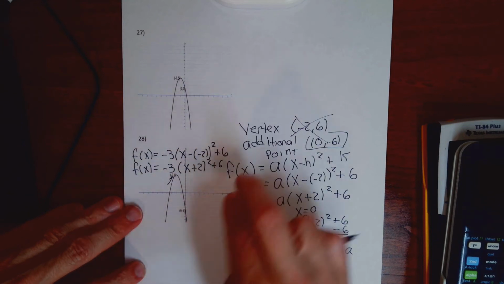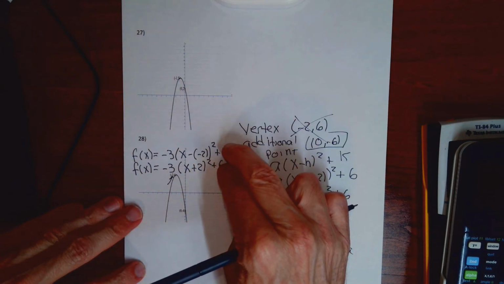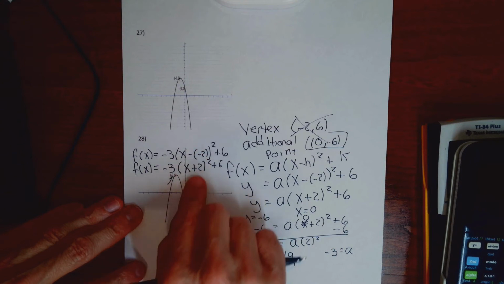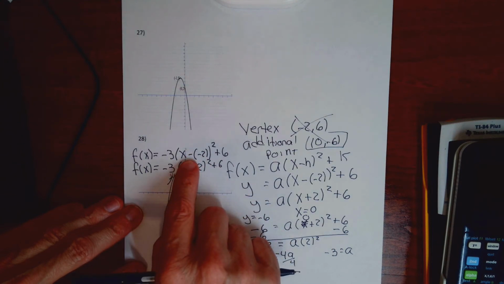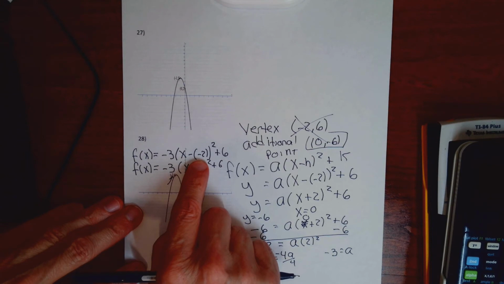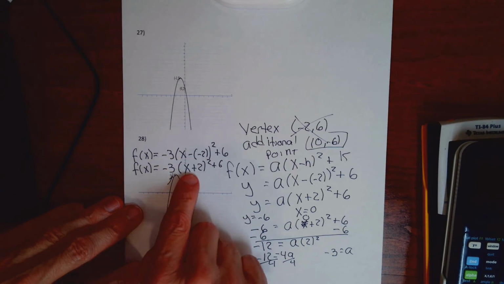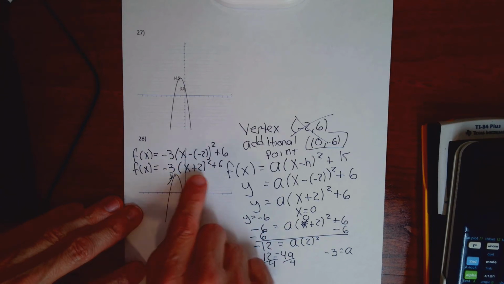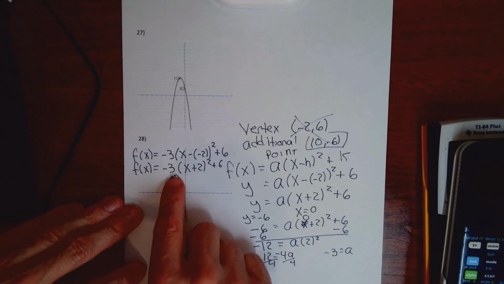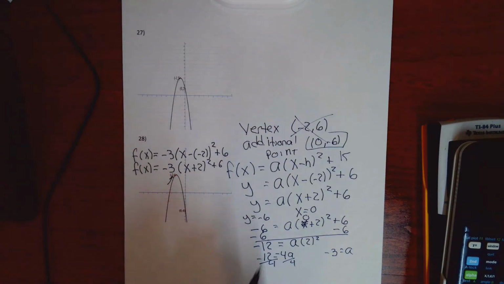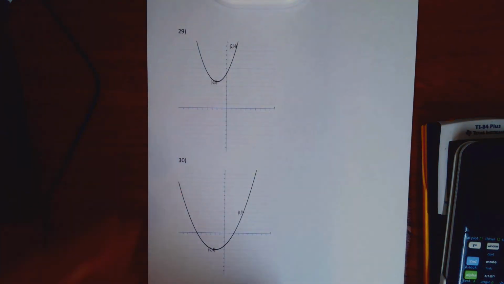to get the x coordinate of the vertex. From both of these, the y coordinate of the vertex is positive 6, and they both tell me the x coordinate of the vertex is negative 2. Here, it's in perfectly standard form. The number after the minus sign is the x coordinate of the vertex. Here, it's not in standard form, but if I just change the sign of that number, I get the x coordinate of the vertex. Just a couple more of these to do.